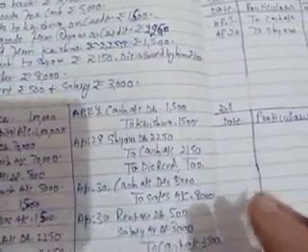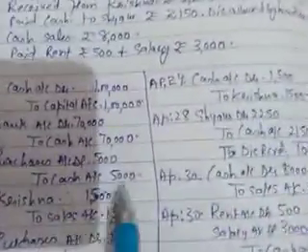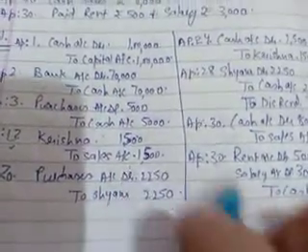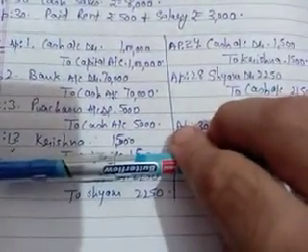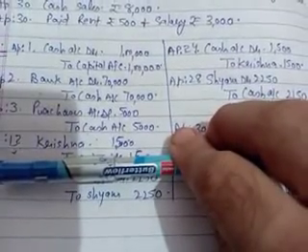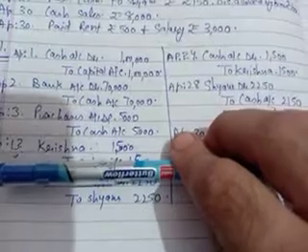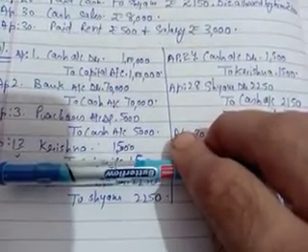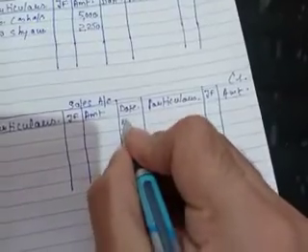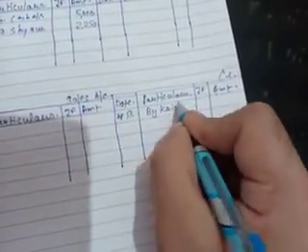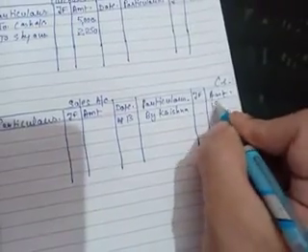So let's see the sales transactions. Are there any? Here it is, April 13. Krishna to sales. We will hide the sales. What are we left with? By Krishna 1,500. April 13, by Krishna 1,500.